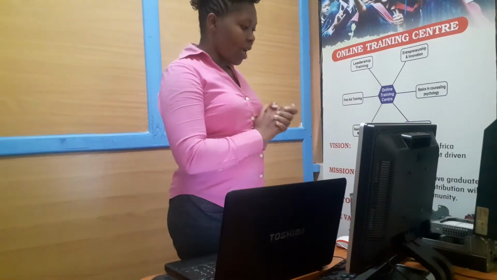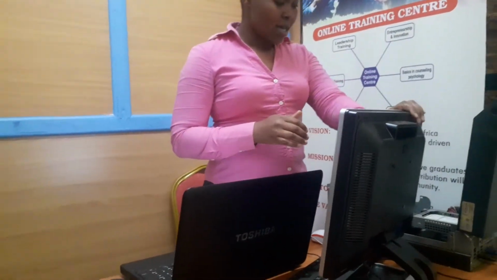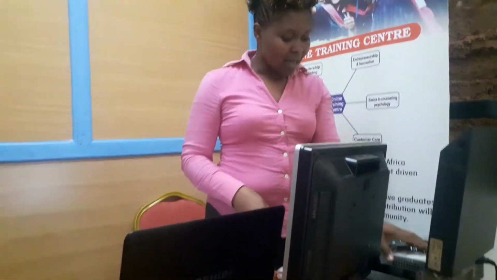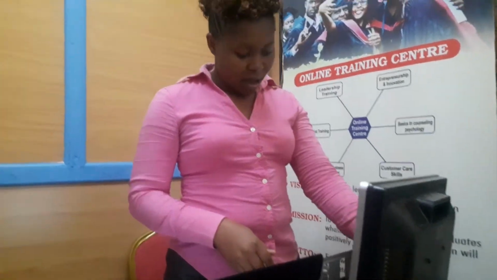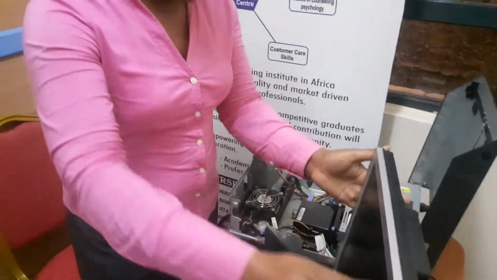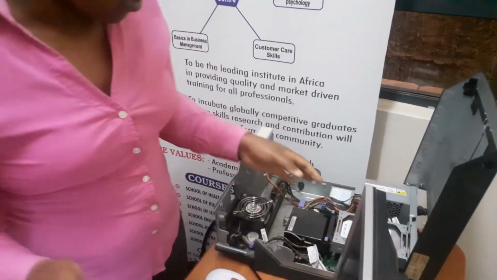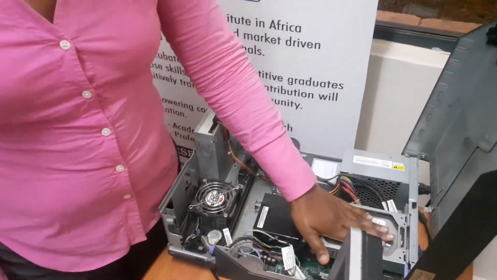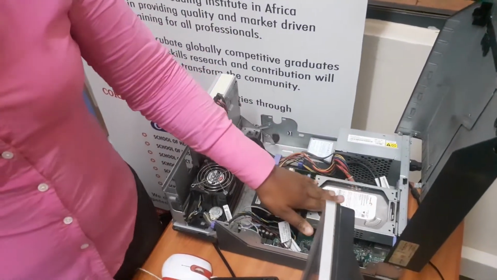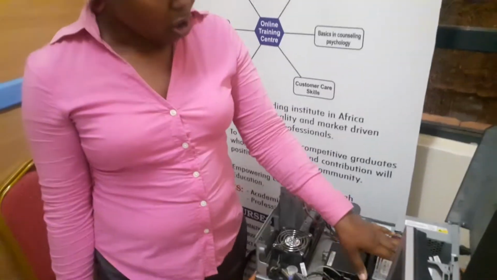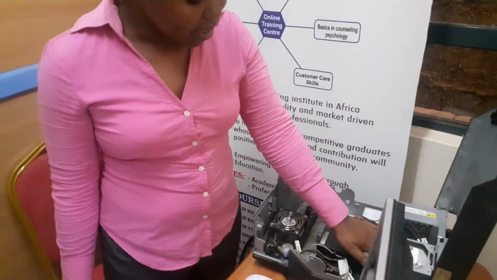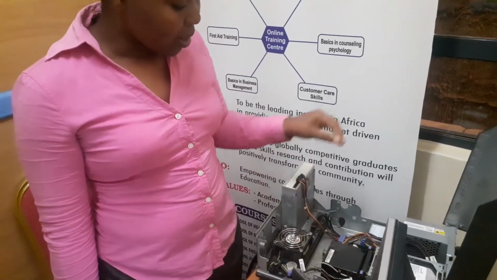So if you have a desktop like this one, our CPU is inside it, so we can see it. I want us to see it clearly. Now this is the CPU that we are talking about, which is the memory of the computer. It stores the memory. All the information that we are typing or keying into our computer is stored in this memory.